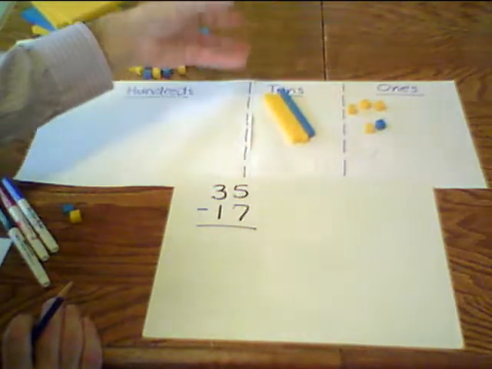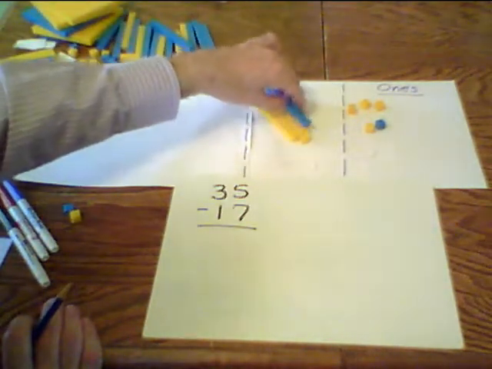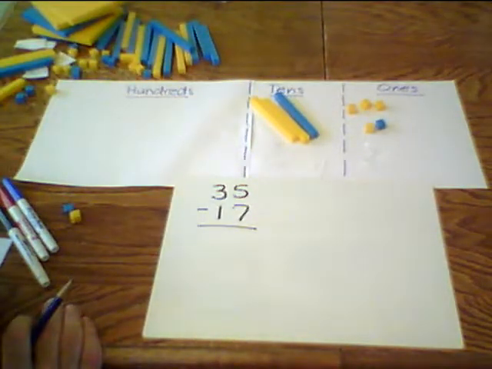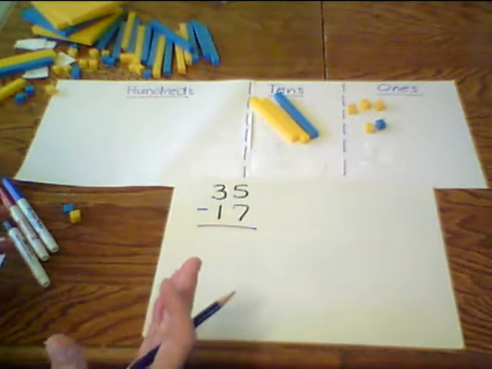Because who wants to trade in? If I had 7 of these, who wants to trade in those for 70? It's just a lot of work, and then you have to trade them all back to get enough in the 10s column. Okay, so let's say we're at that point now.